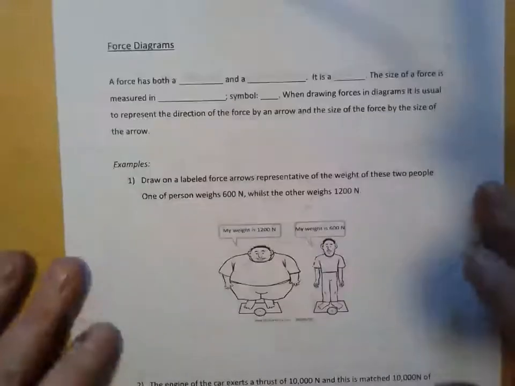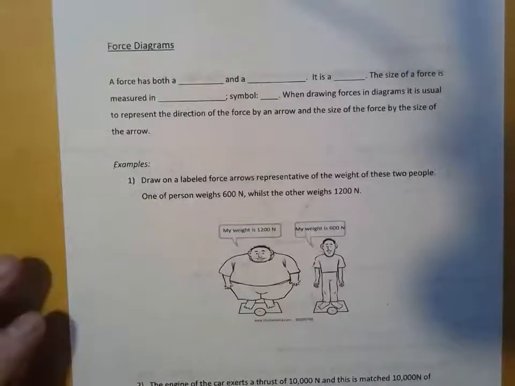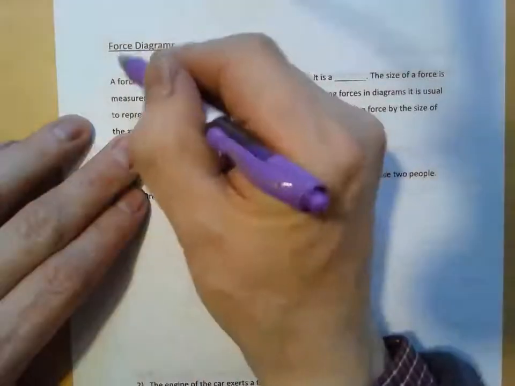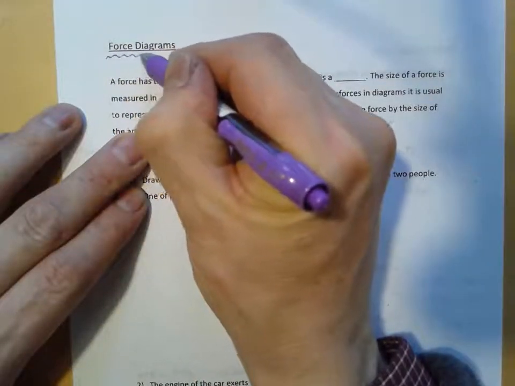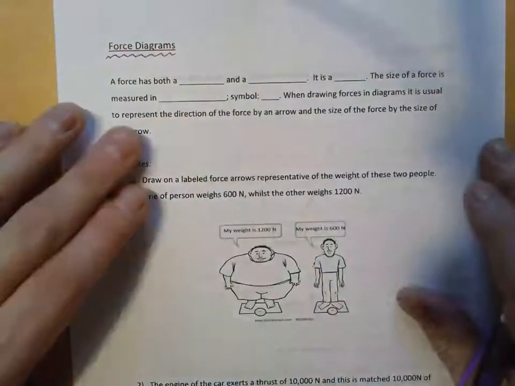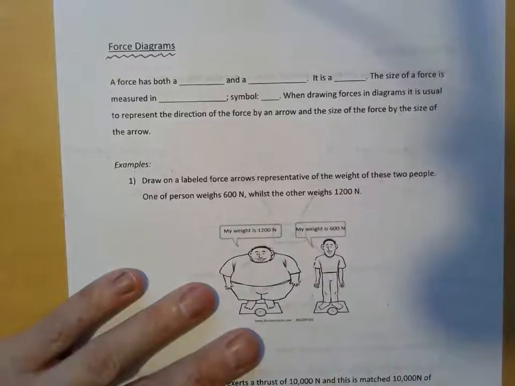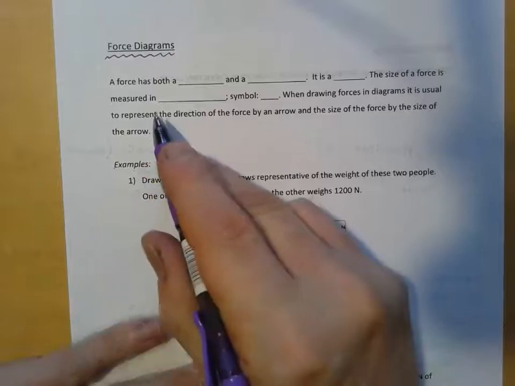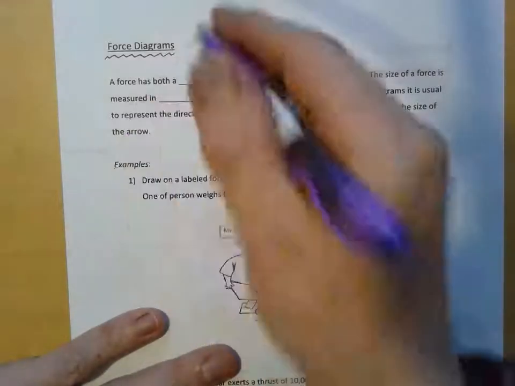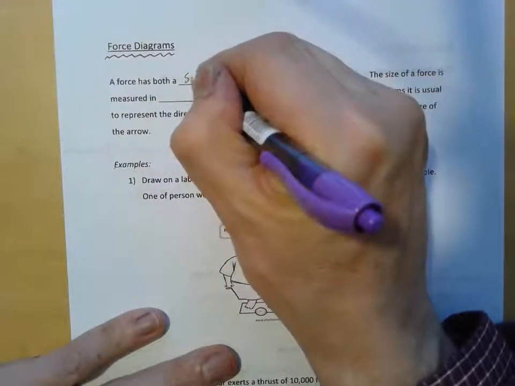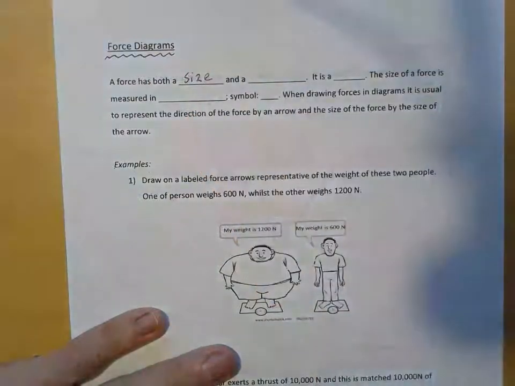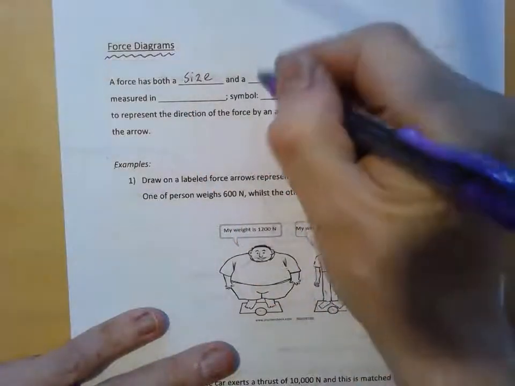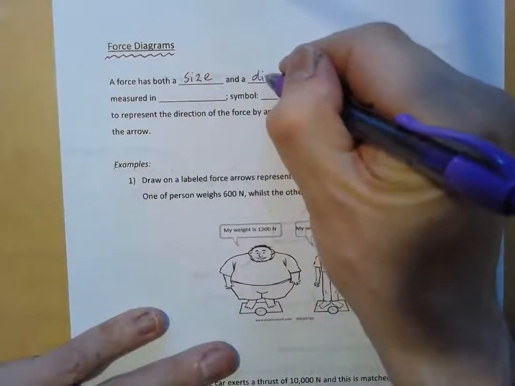Okay, now the next thing is force diagrams. So we can represent forces in diagrams using arrows. A force has both a size, which is just how big it is, how many newtons it is. It also has a direction.